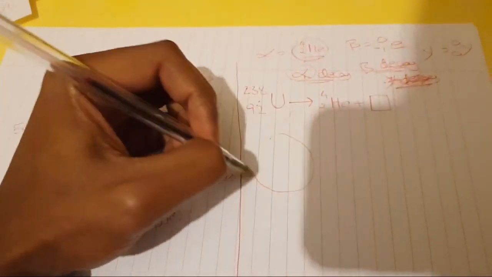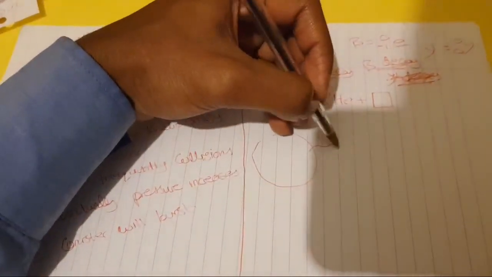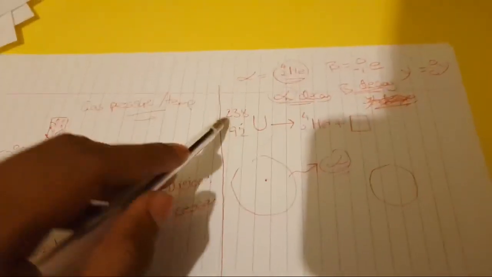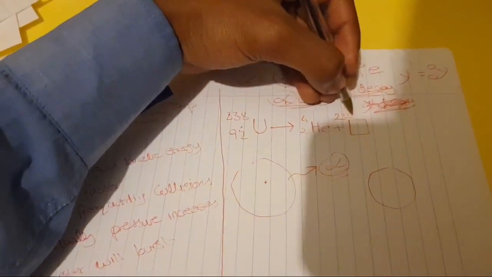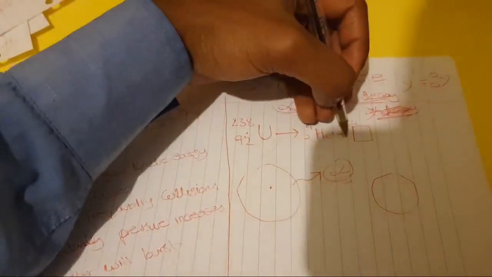So this is super heavy right now. To become lighter, it chucks out alpha, which has some mass. So obviously the remainder of it will be a bit lighter than it started with before. Yeah, so all you do is subtract though. It's 238 minus 4 is 234. And then 92 take away 2 is 90.